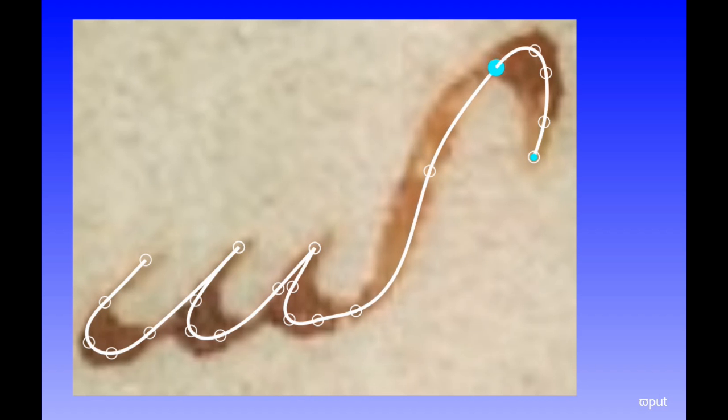So let's start like this, and then we just follow the contours. So something like this.